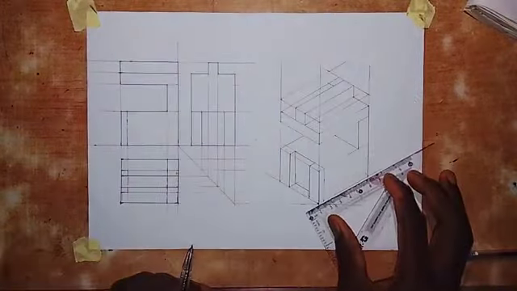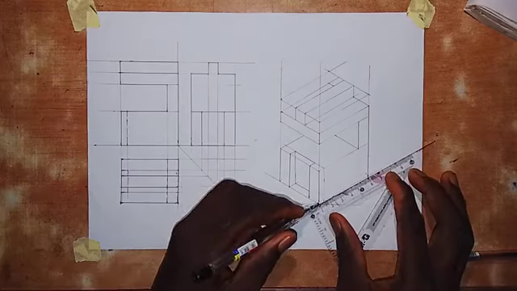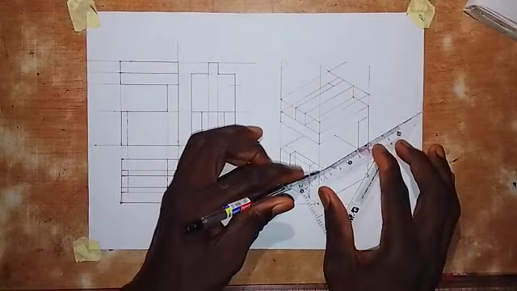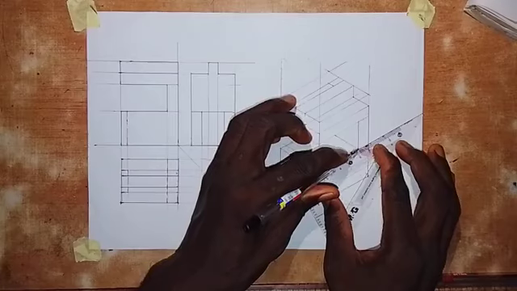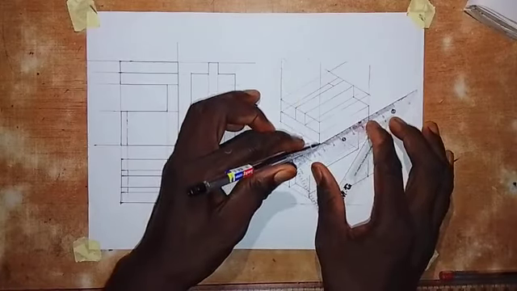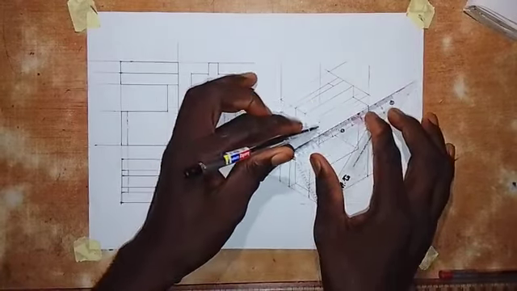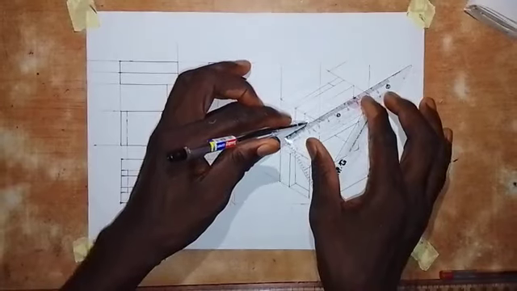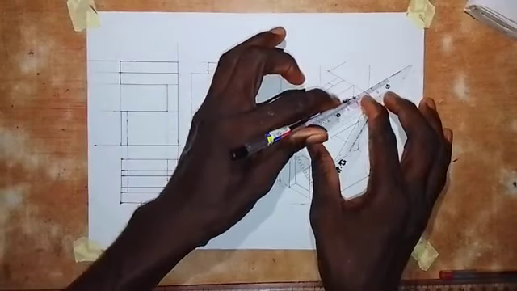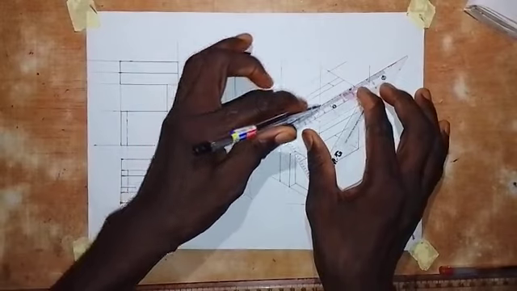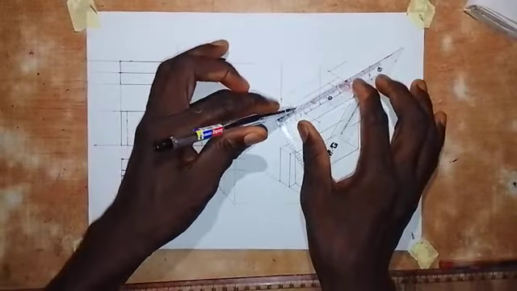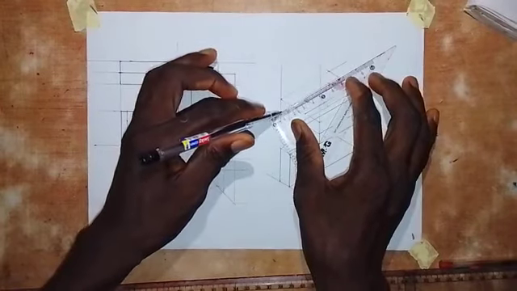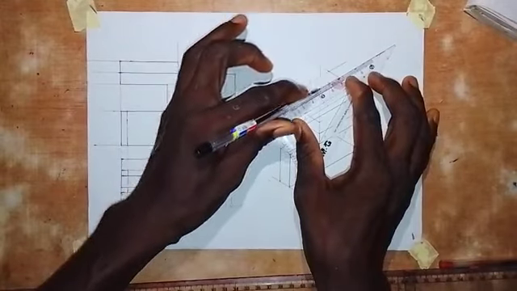Then on this side here, this will be a thick line from here to here. So this line will be a thick line from here to here. And we also make this one a thick line from here to here. And then here also we make this a thick line from here. And this will also be a thick line from here to here. Then a thick line from here to here. And this also is a thick line from here to this end. And then for this one, make this a thick line from here to here.